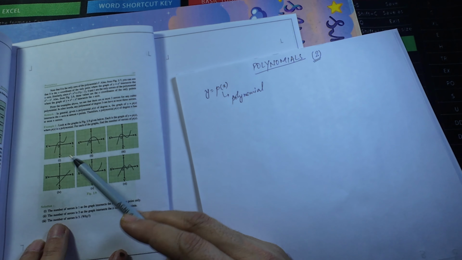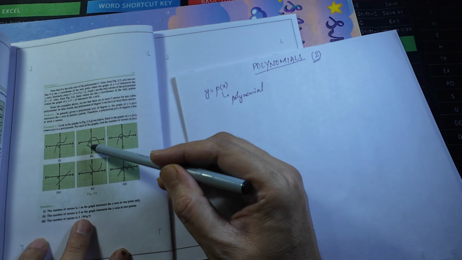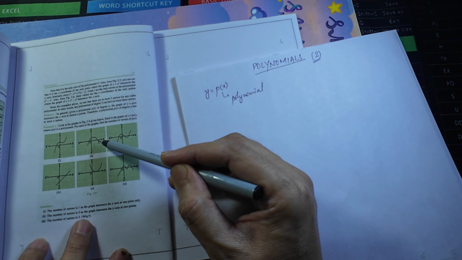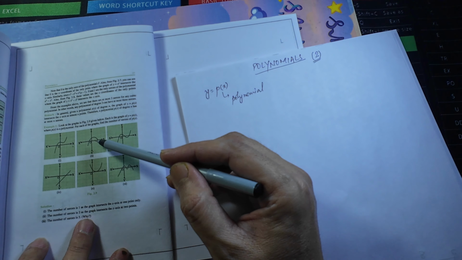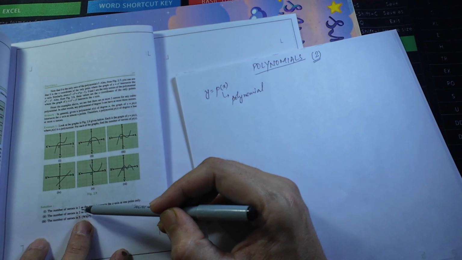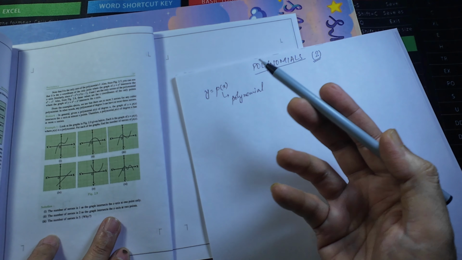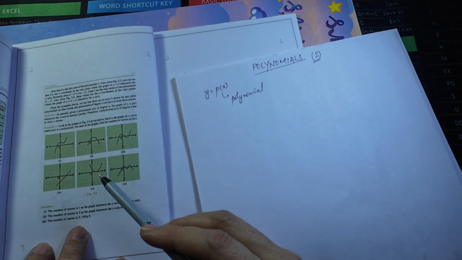In the second figure, the graph is intersecting the x-axis at two different points. So we can say the number of zeros is 2, as the graph intersects the x-axis at 2 points. Simply, the number of zeros is 3 in the next one. Why 3?